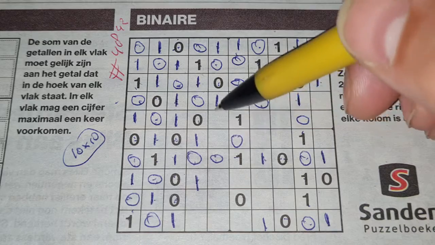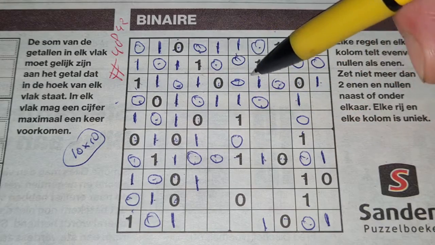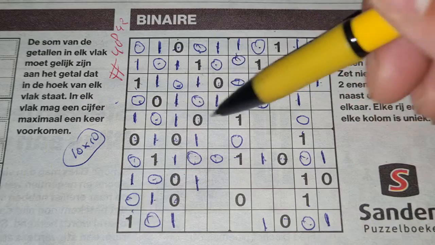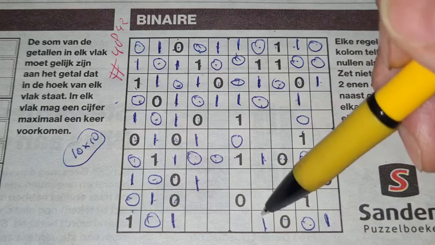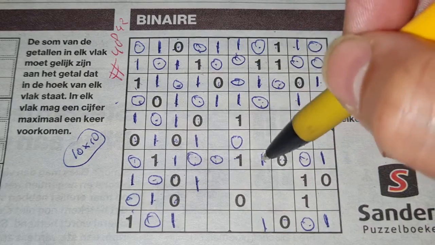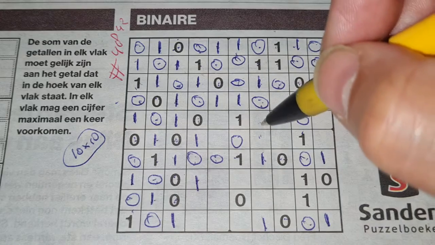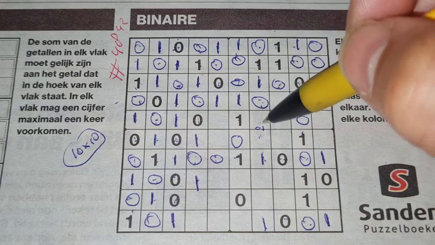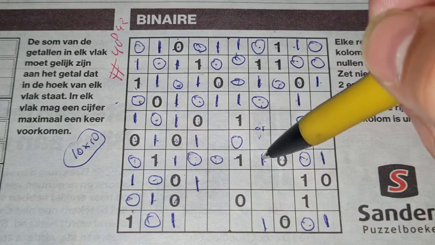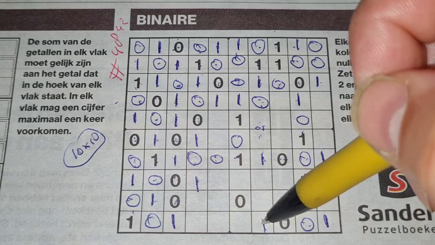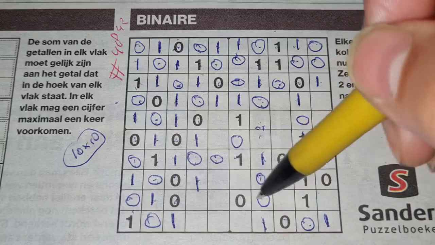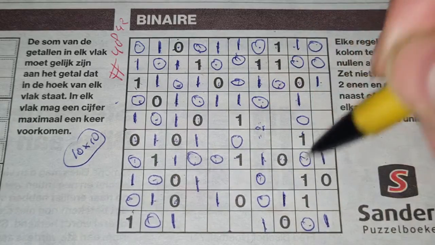Let me see. 1, 2, 3, 4. 1, 2, 3. 1, 2, 3, 4. And I know between a 0 and a 1 with 2 empty boxes between, there's always a 0 and a 1 there, but I do not know in which order. So we have the first one, second one, third one, fourth one, and fifth one. So those 2 boxes should be a 0. Double 0. Here one, there one.